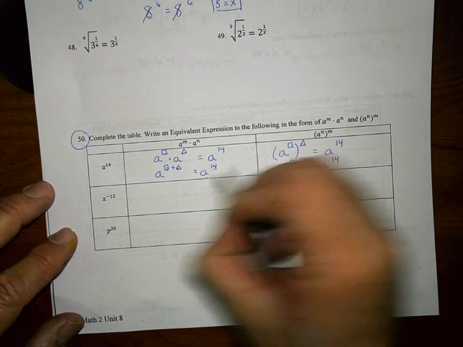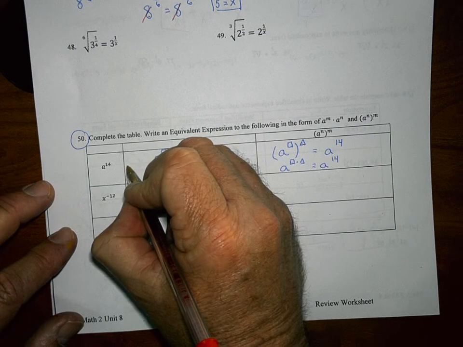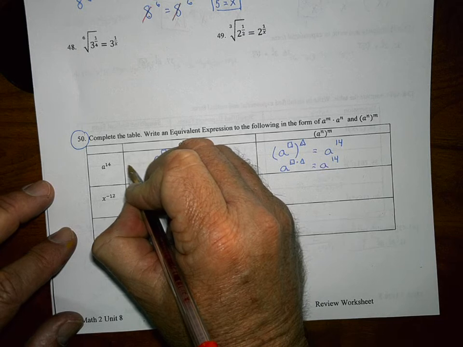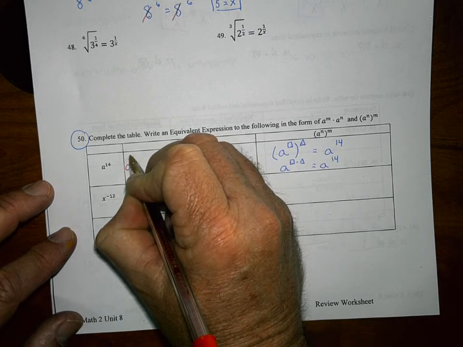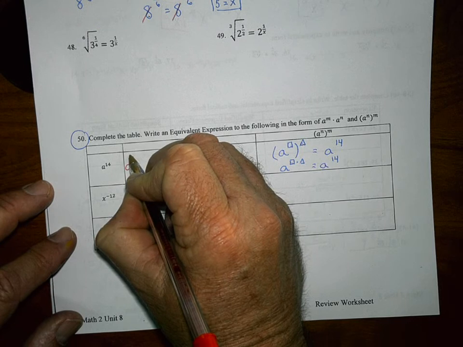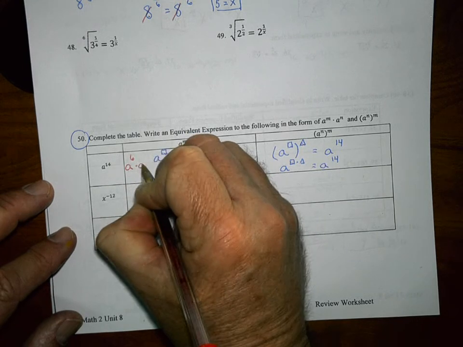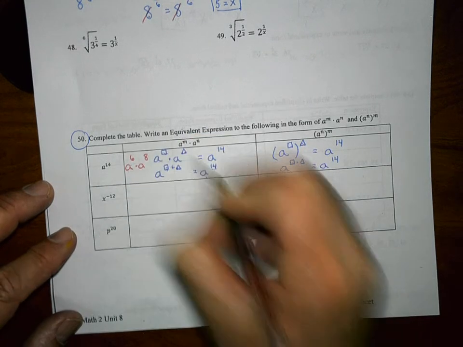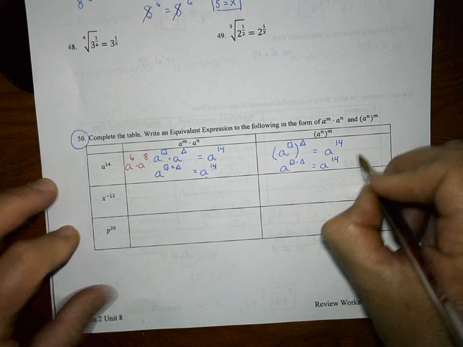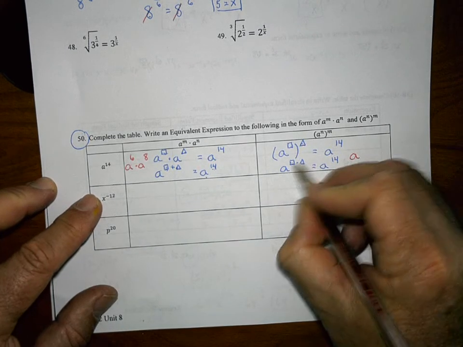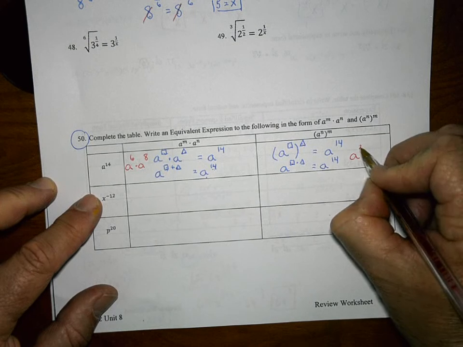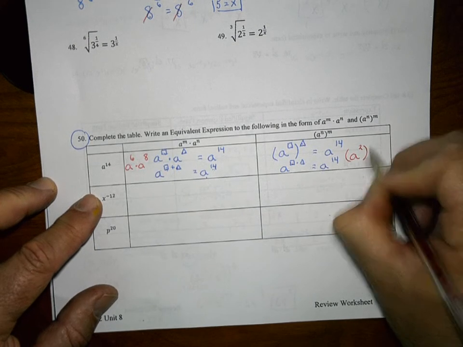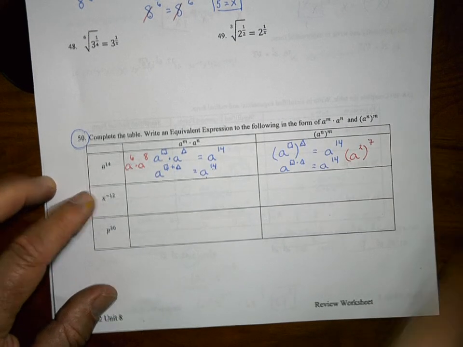There are many different answers we could have, but I'm going to choose a to the 6 times a to the 8. Notice 6 plus 8 is equal to 14. And then over here, I'm going to have 2 numbers that multiply. So I'm going to make n 2, and then I have to multiply it to make 14, so I'm going to put a 7 right there.